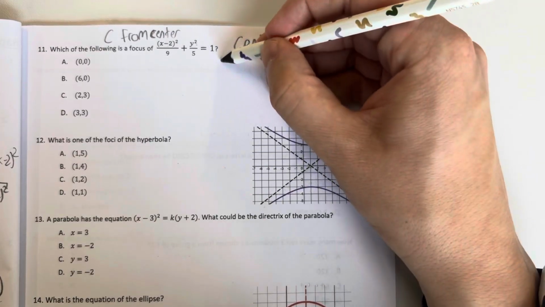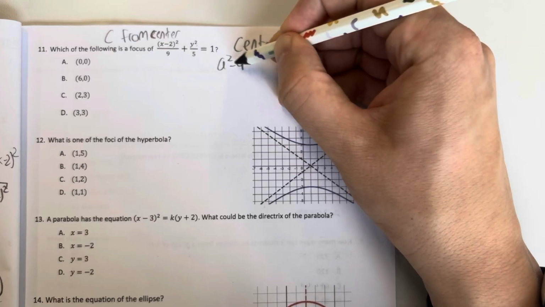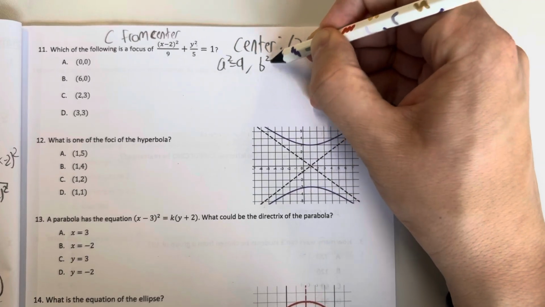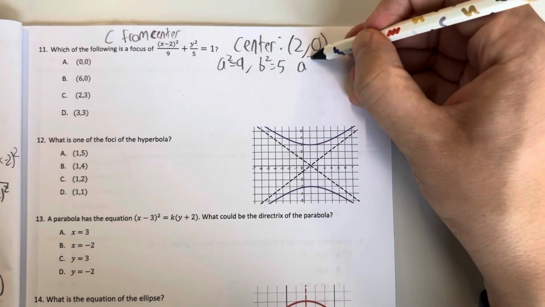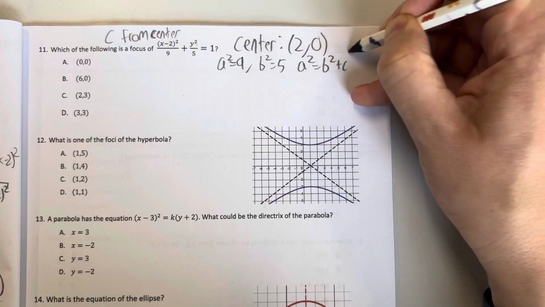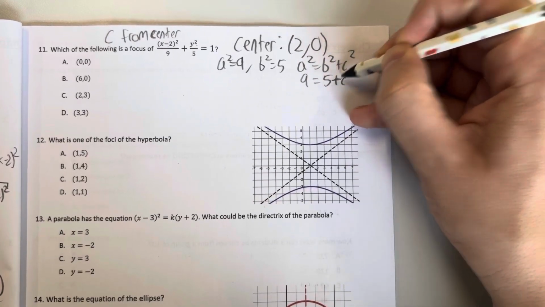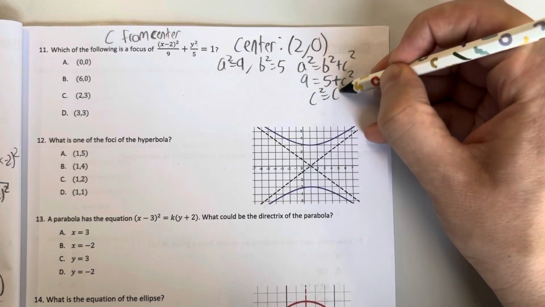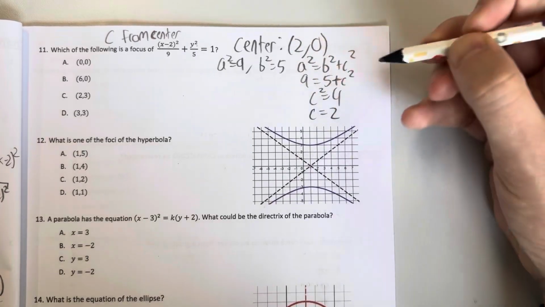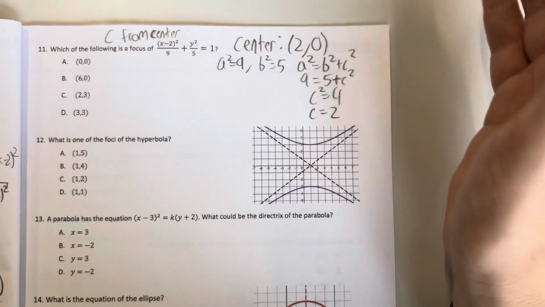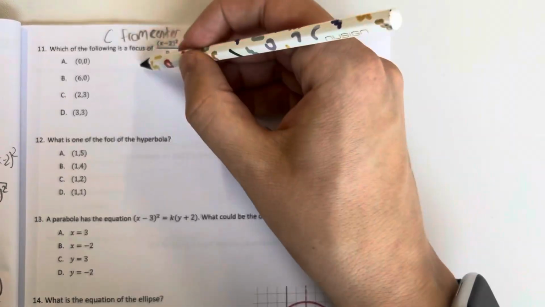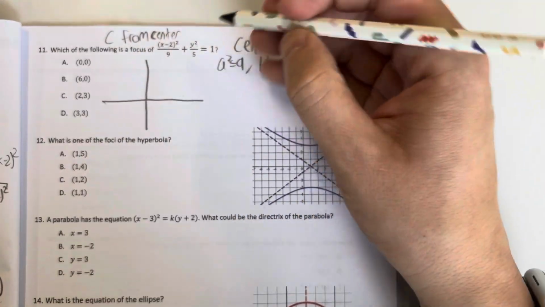What's the C? Well, A squared is 9. B squared is 5. A squared equals B squared plus C squared. C squared equals 4. C equals 2. So I could go from there, but I'm going to be careful. I'm going to sketch it. Might as well sketch.